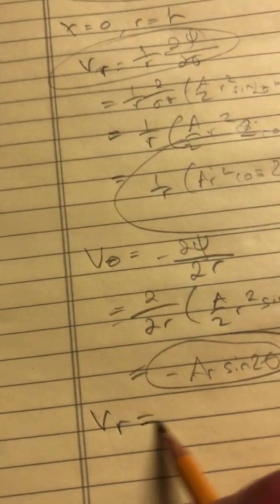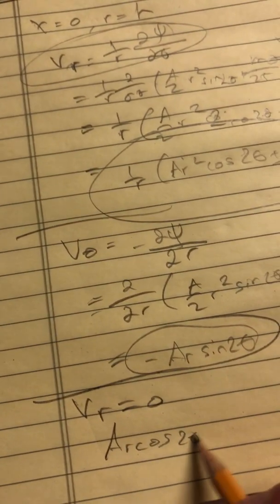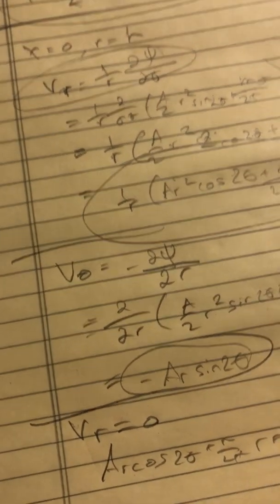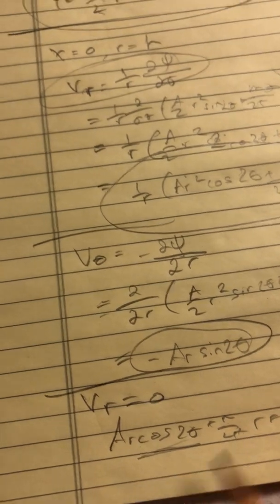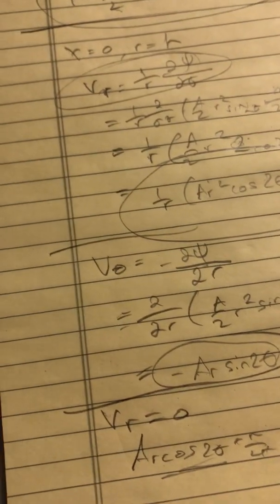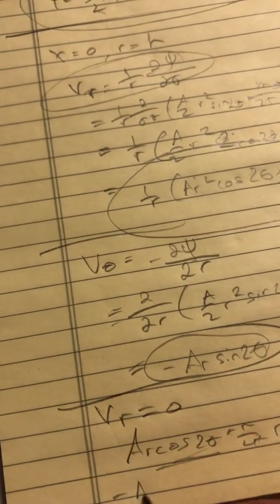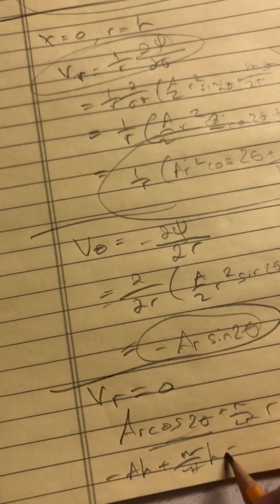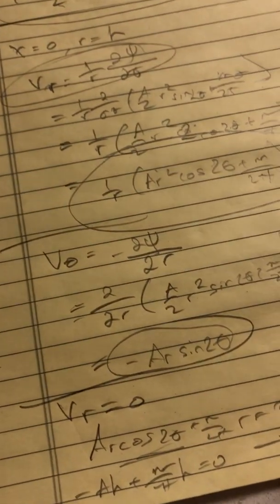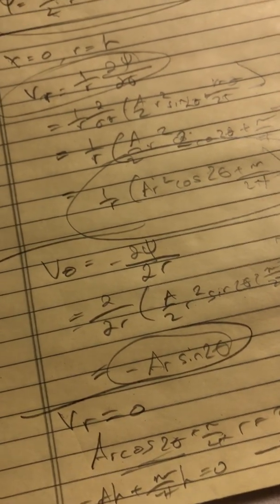We'll do v_r is equal to 0. Okay, so then we have A r cosine 2 theta plus m over 2 pi r equals 0. So it's like what we did earlier in this problem, but now in terms of cosine. So then we get, analyze it at theta pi over 2, r is h. So we do negative A h plus m over 2 pi h equals 0.